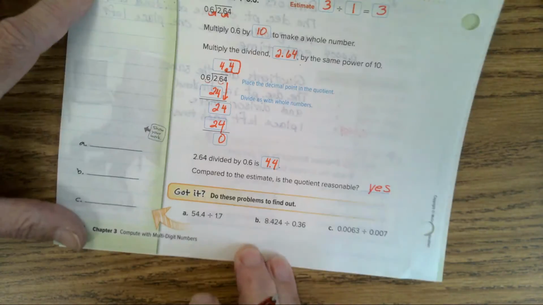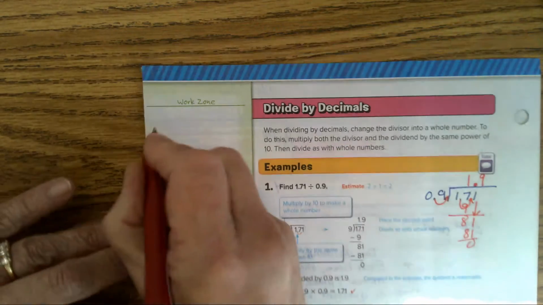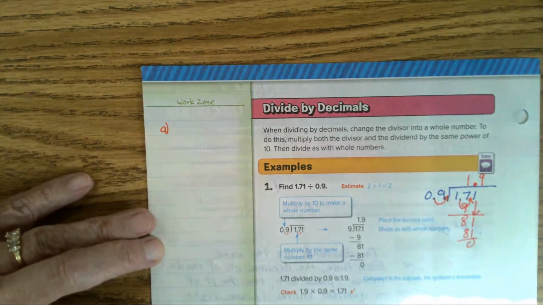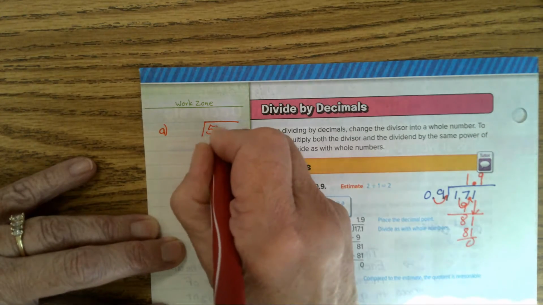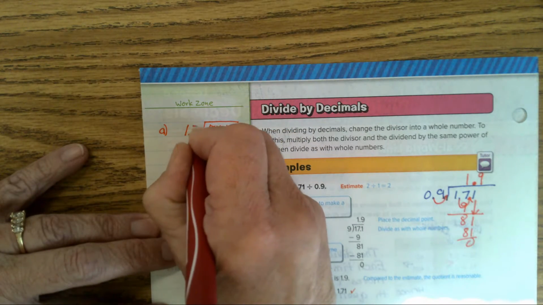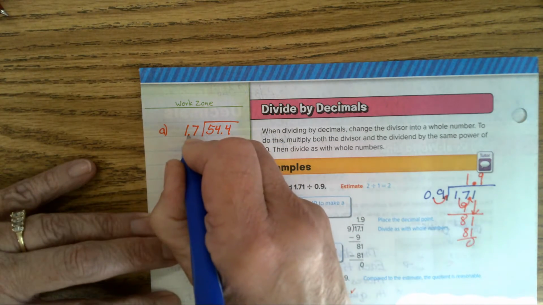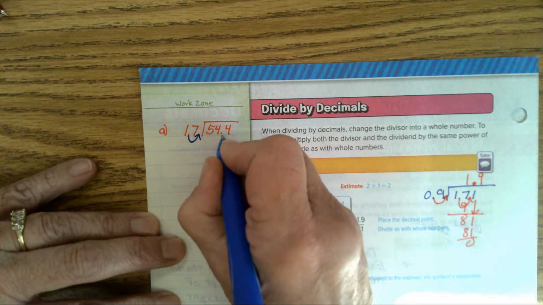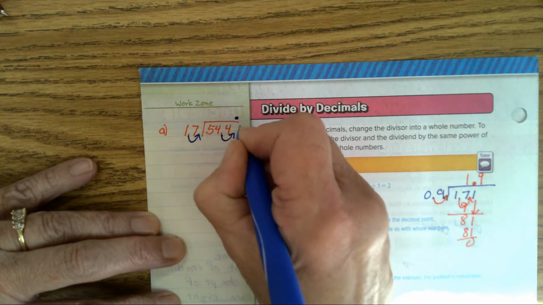Now let's do the problems down below. I'm going to show my work up on the top left for the A, B, and C. All right, so letter A. I'm going to do letter A up here, and it is 54 4/10. Let's put that 54 4/10 in the division box. 1 7/10 is the divisor. It goes outside. Well, we have one decimal point. We have to move it one place, the decimal point. So you move this one place. Remember, this is the one that determines how many places you move it here.